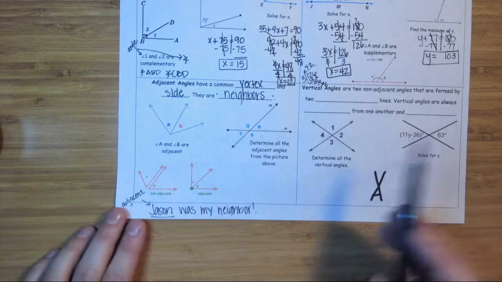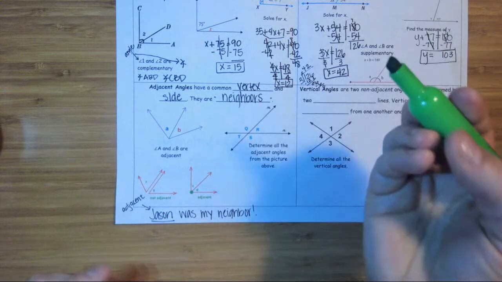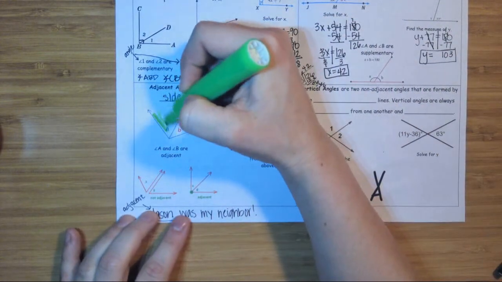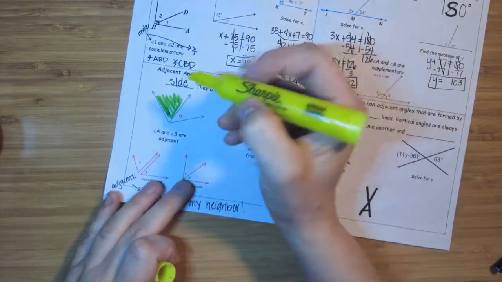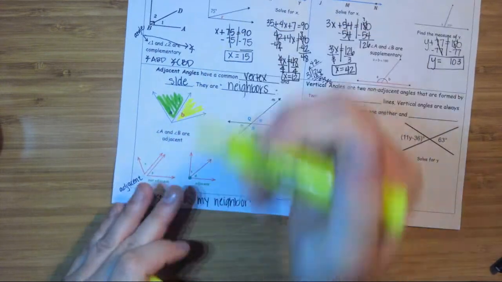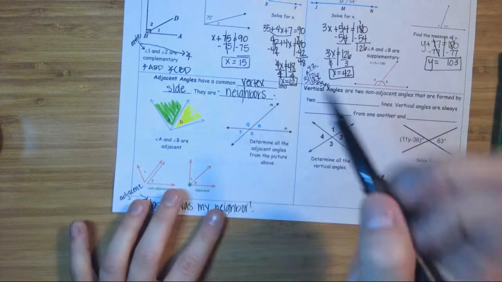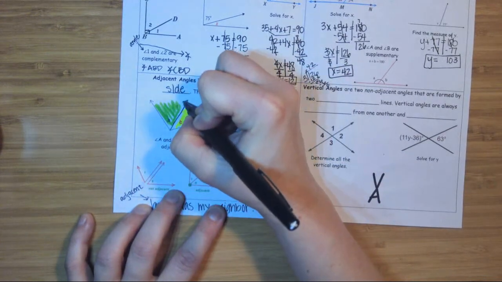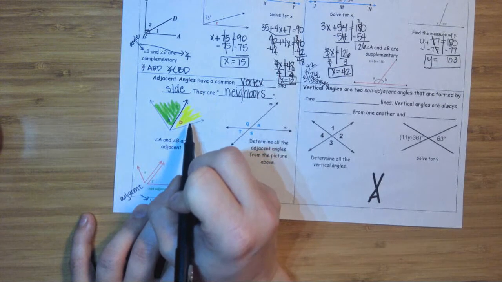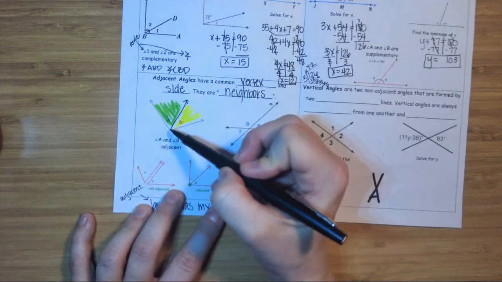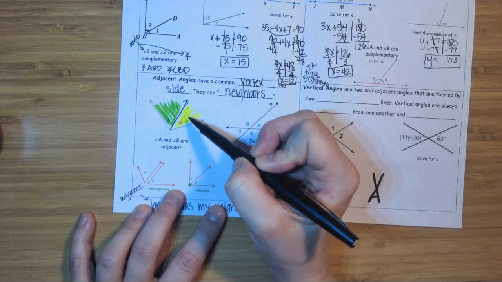He was my neighbor. So here, angle A and angle B are considered adjacent. So I like to use colors because sometimes this helps. So we'll say angle A is green and angle B is orange. So this is like angle A's backyard and that's angle B's backyard. And if you notice, they share a fence line. So think about your backyard at your house. Chances are your neighbor and you in the backyard, you share a fence line. So if you were back here, you could look over the fence and see your neighbor.